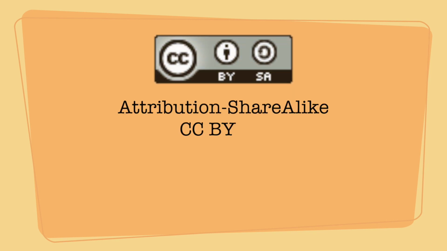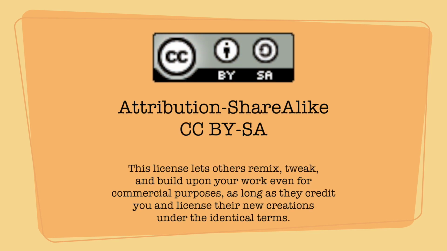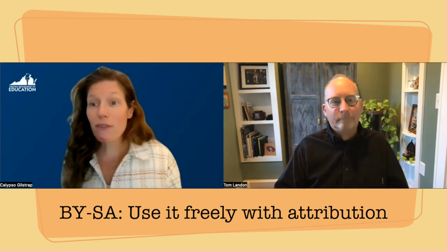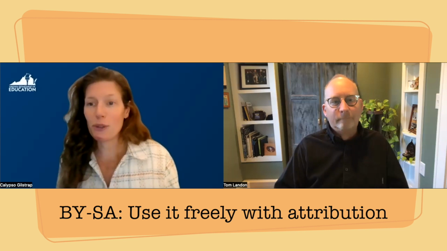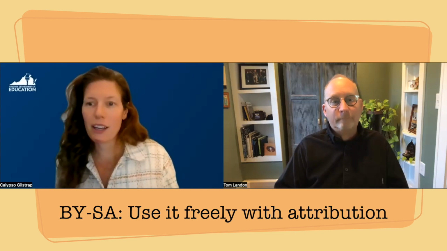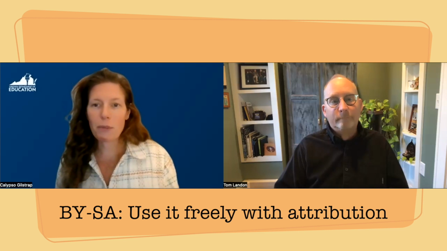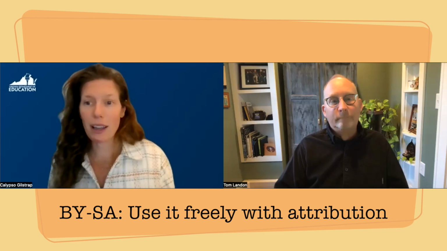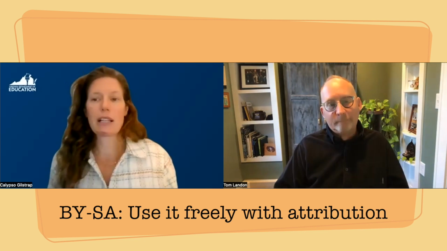Most of our users are using the BY-SA, which means if you add or change something to the work, you can share it, but I still want attribution. So if I make a Google Sheet Scrum board for my students to use when they're doing group work, it's absolutely fine that you use it and you change it and you make it your own. You just still need to credit that Calypso Gilstrap originally created the Scrum board resource.